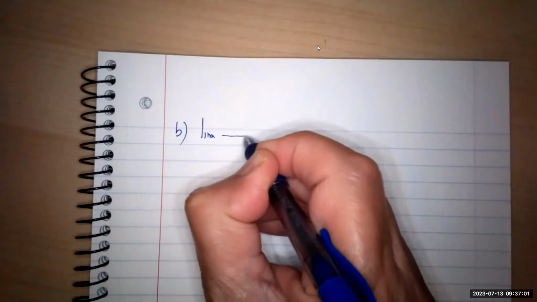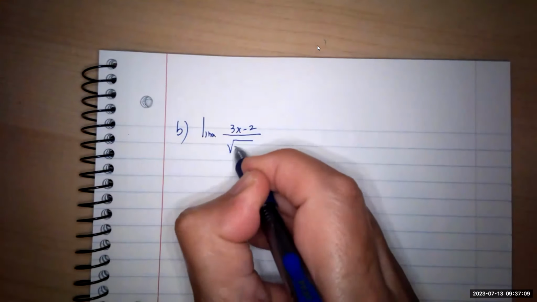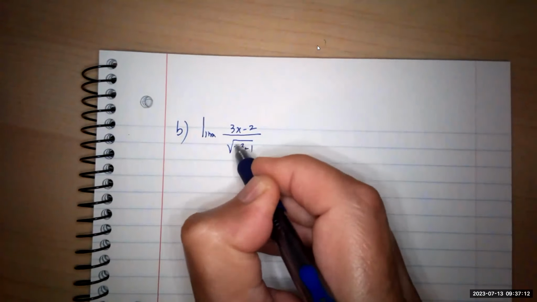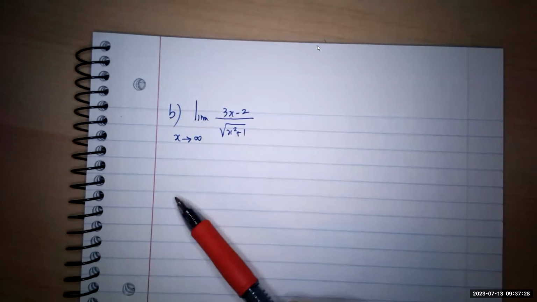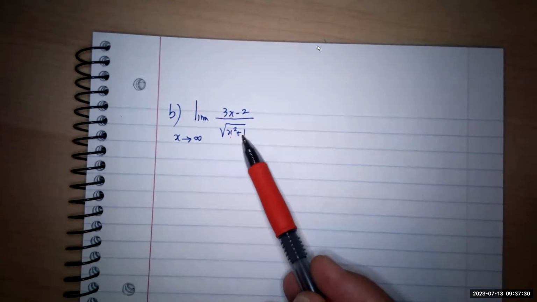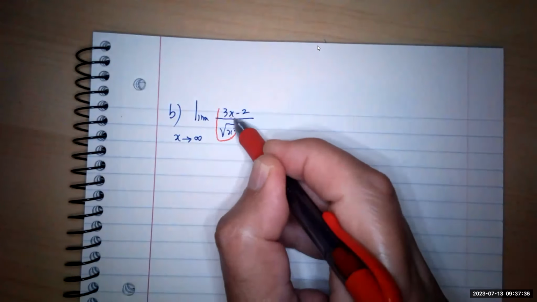So part B, a similar one, but the limit is different: 3x minus 2 over the radical of x squared plus 1, and x goes to positive infinity. When they write infinity in this book, they mean positive infinity. Again, same thing: the top polynomial should shrink to 3x. The bottom one is a radical function, so we go inside the radical. Inside the radical is a polynomial, so we shrink it to the leading term.